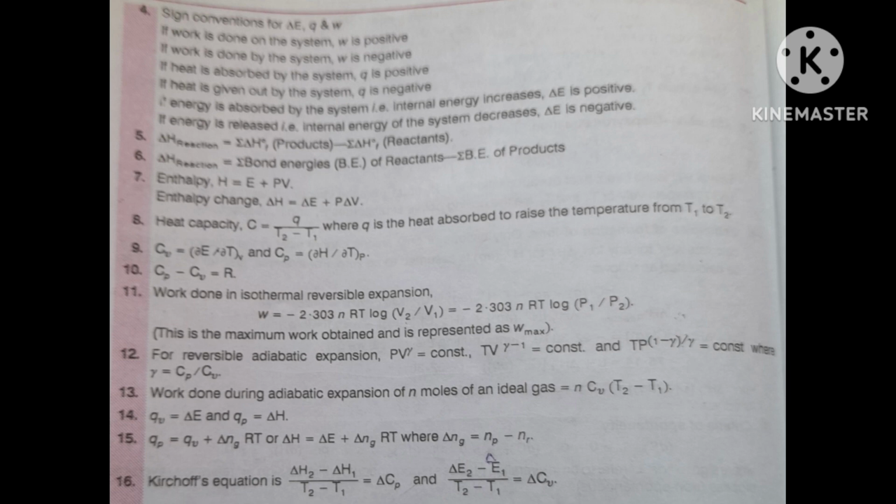It means you are talking about two conditions, equal to 0 or greater than 0, where the equal to sign refers to a reversible process, and the greater than sign refers to an irreversible process. Equal sign, reversible process; greater than sign, irreversible process.